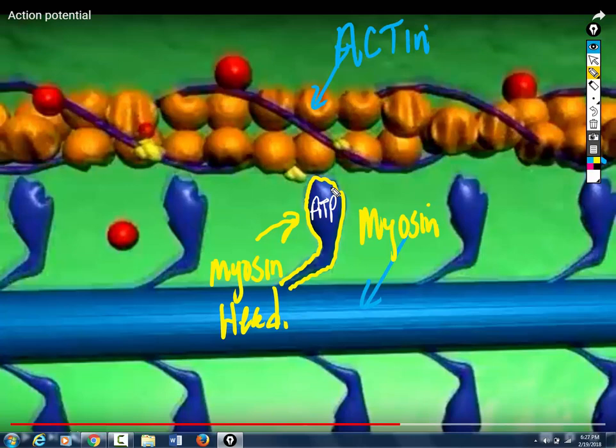In order to contract the muscle, the myosin head has to somehow bind to the actin molecule. And in this video, the actin molecule looks like a string of partially chewed beer nuts. Like somebody chewed on some beer nuts. Do you see that? Okay, here's the kicker.